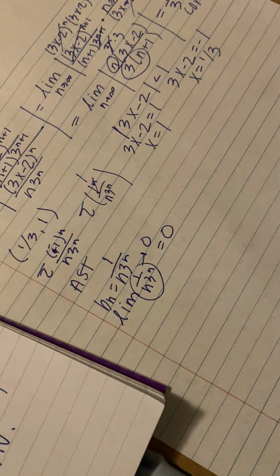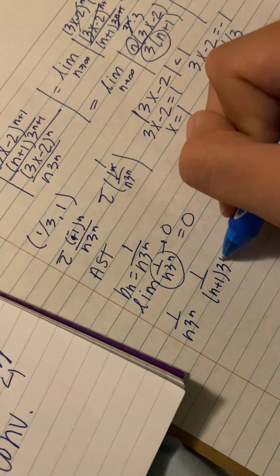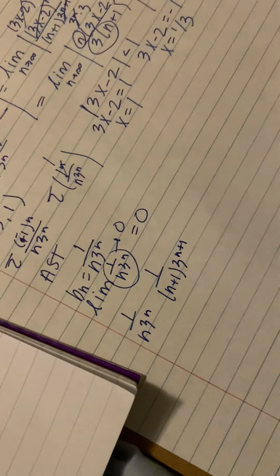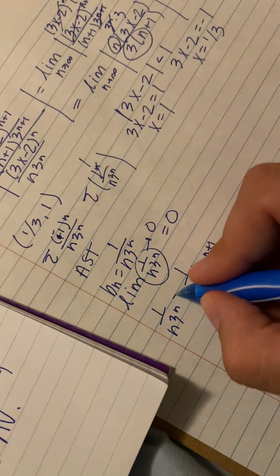And we have to check if it decreases. So we have 1 over n times 3 to the n. We have 1 over (n plus 1) times 3 to the n plus 1. Well, the bottom is larger than this one because you're adding 1. But that makes this smaller than this one. So this one is bigger.